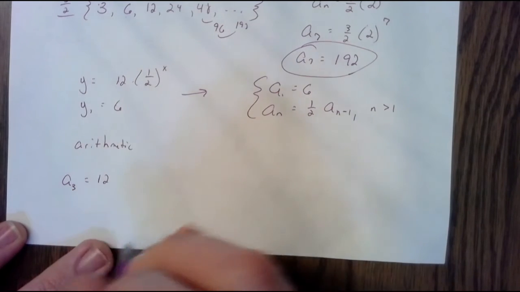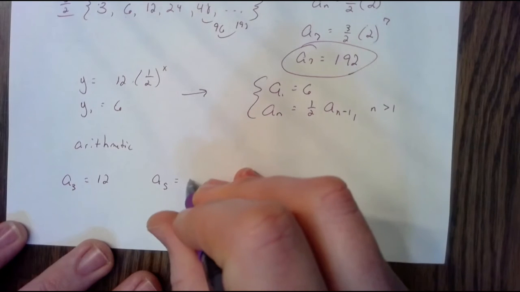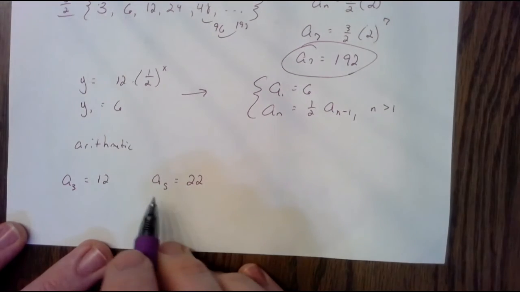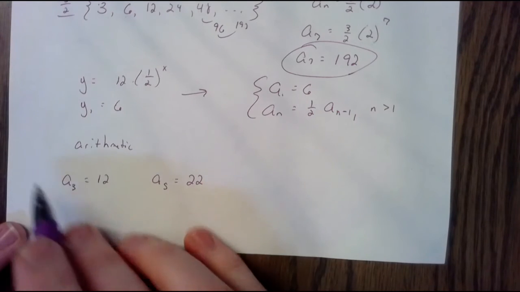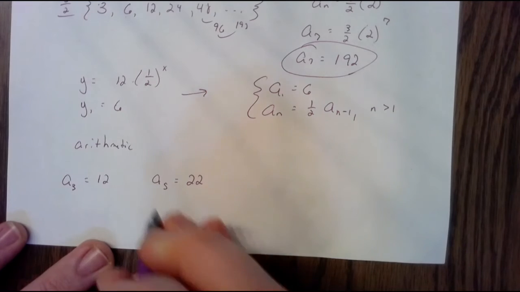We have to be able to figure out what a sub 1 would have been, and we have to be able to figure out what the difference is here, right? So think about it. How many steps does it take to get from the third term to the fifth term? Well, I have to go a sub 3 to a sub 4 to a sub 5. So I'm taking 2 steps.